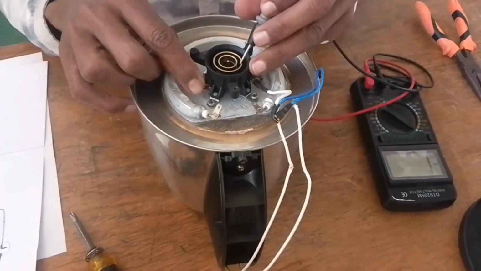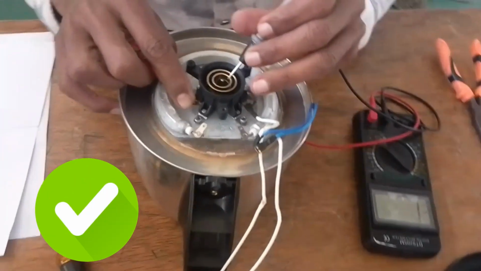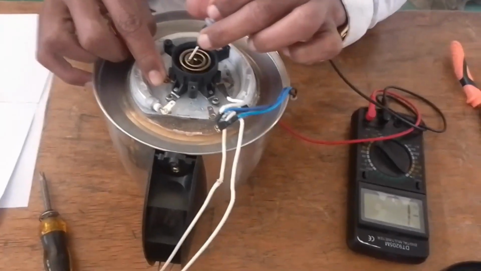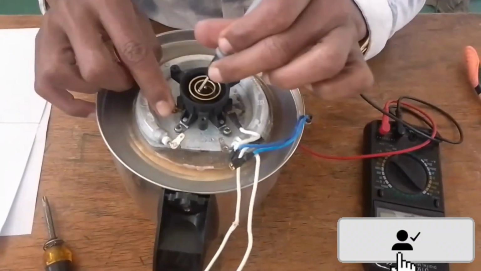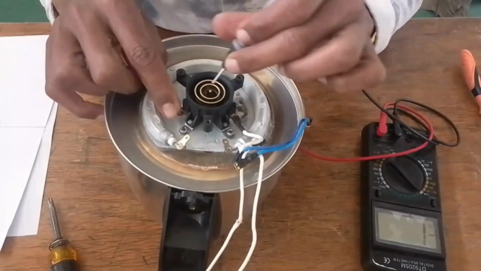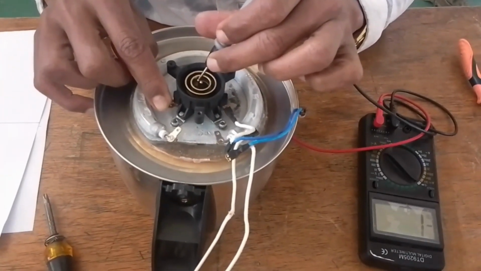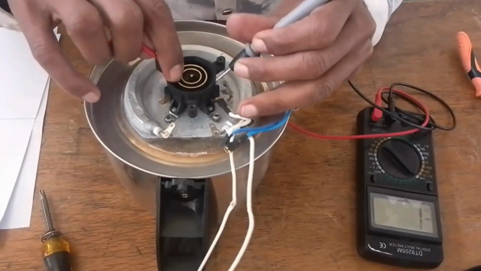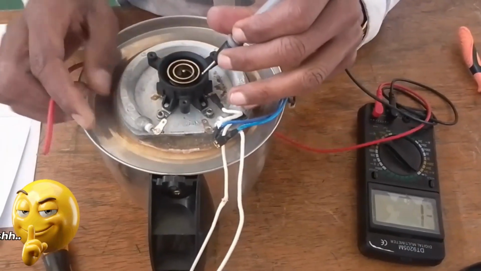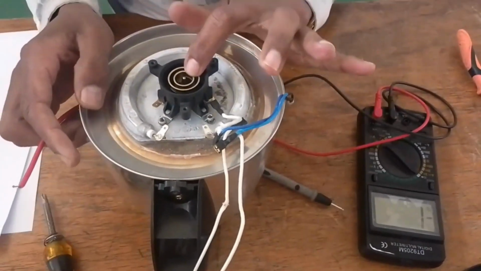Maybe this is isolated from that one, but this is connected with this one. So if this is phase, this will be neutral, or vice versa. So it is normal now.